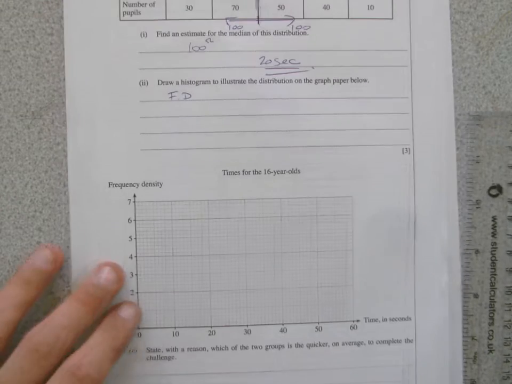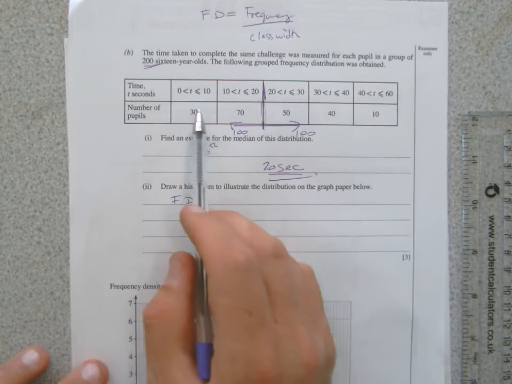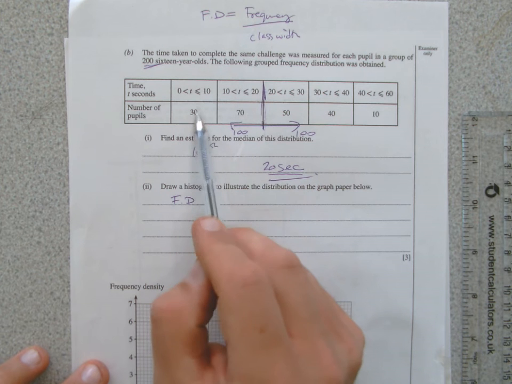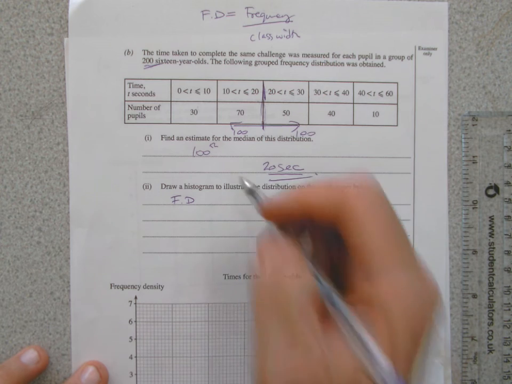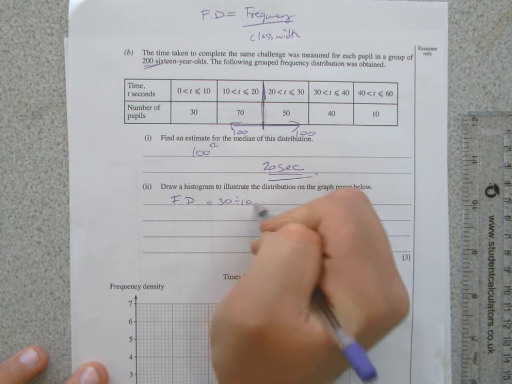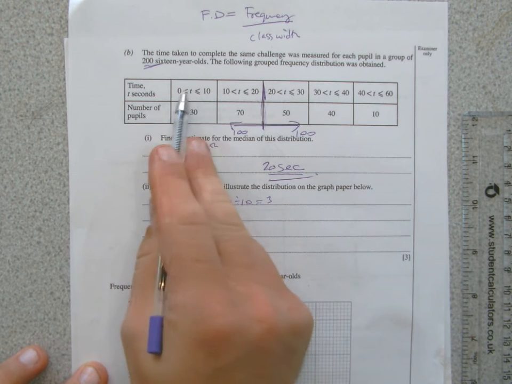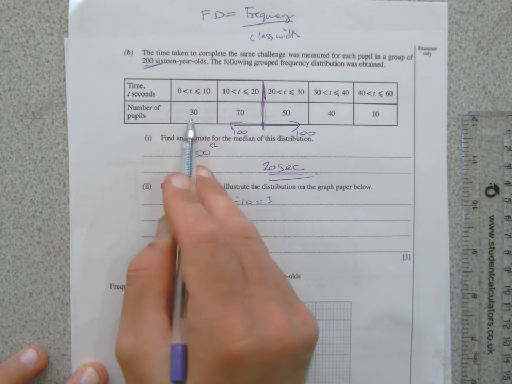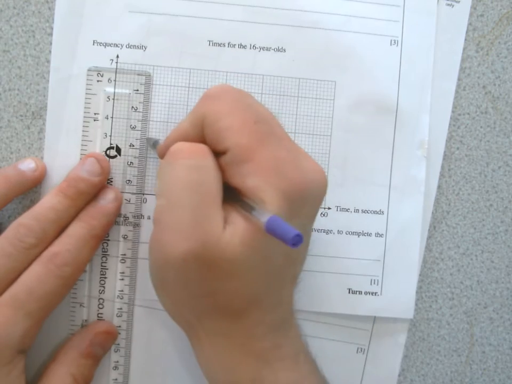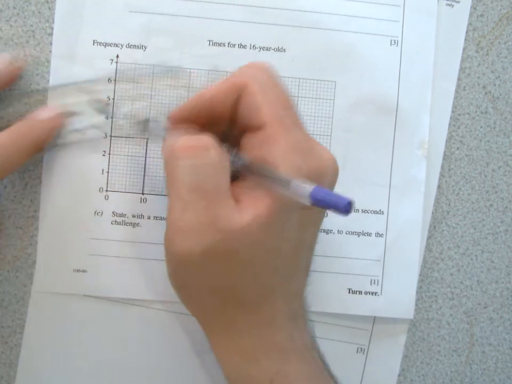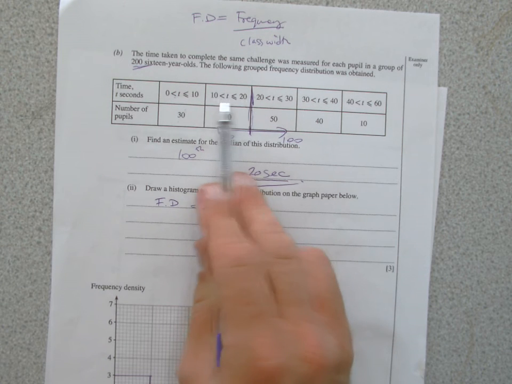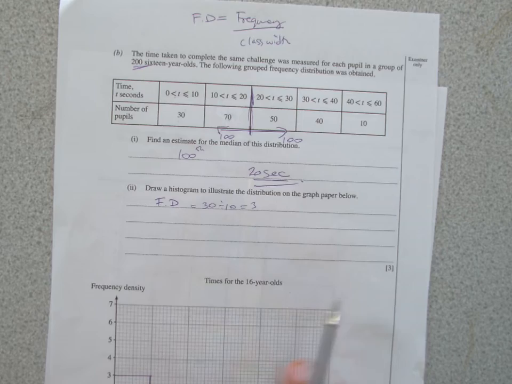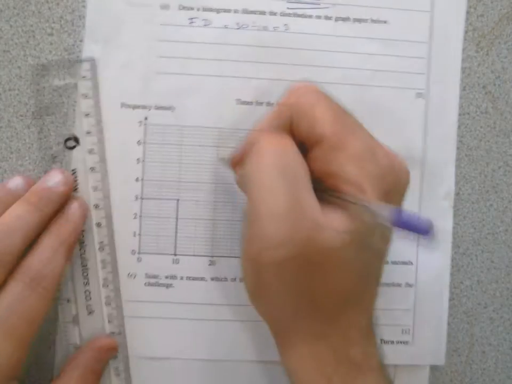Okay, so let's look at the first bar between 0 to 10. Let's see what the frequency density is going to be. Well, the frequency is 30. Class width there, that gap there is 10. So it'll be 30 divided by 10. It's going to be 3. Okay, so we can write that down if you want to. So it's going to be 3 for that first bar there, because the class width is 10 and frequency is 30. 30 divided by 10 is 3. We do a bar. Okay, and then the next bar, 70 is the frequency, class width there is 10. So it'll be 70 divided by 10 is 7. Okay, so our bar between 10 and 20 is going to be 7.